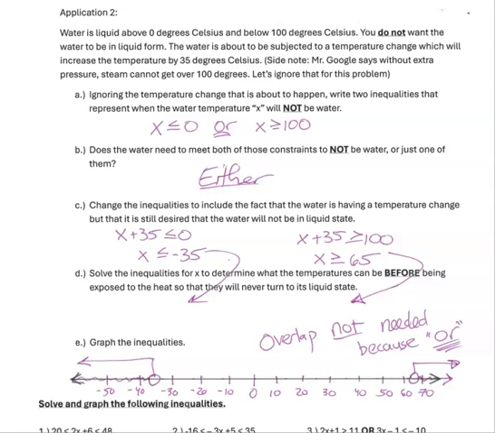So once again, it looks like I repeatedly say, does the water need to meet both of those constraints to not be water? That is supposed to say liquid. I'll have to correct my note packet before I save it. So anyways, that was supposed to say not liquid.